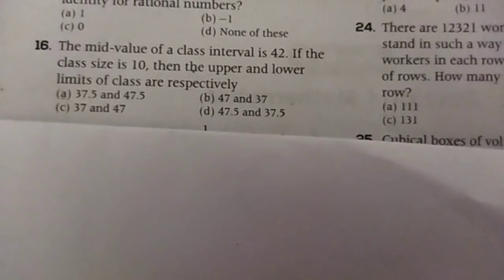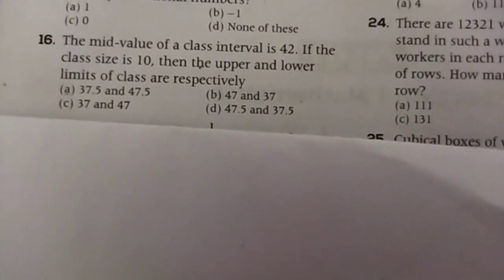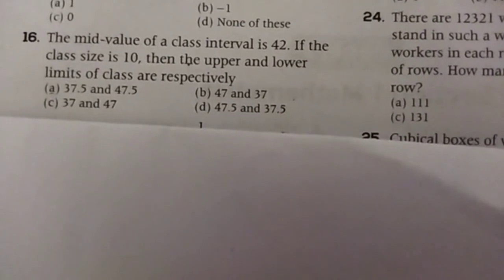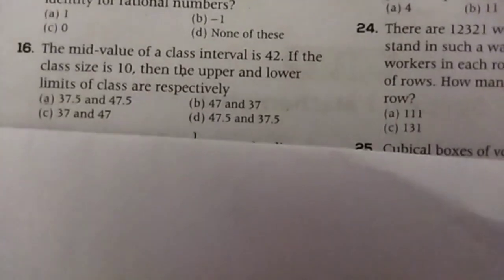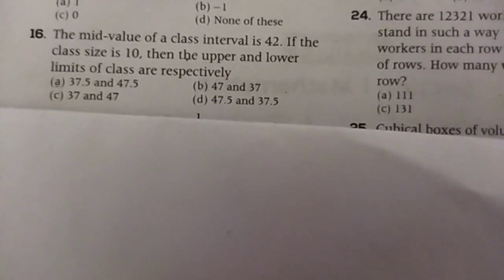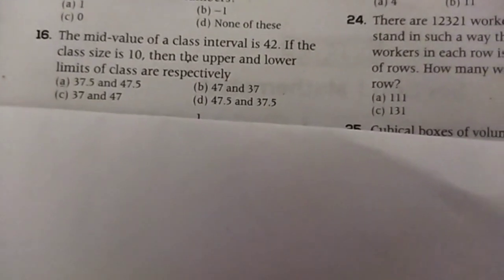The middle value of a class interval is 42. If the class size is 10, then the upper and lower limits of the class are respectively. So for the class interval, let me take A and B as the class interval.